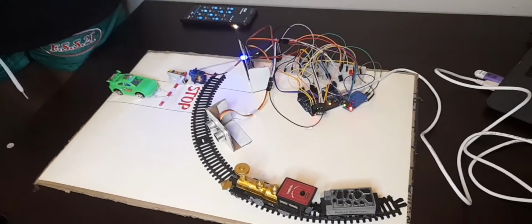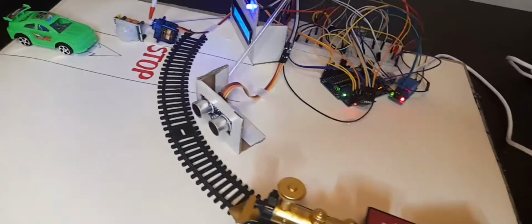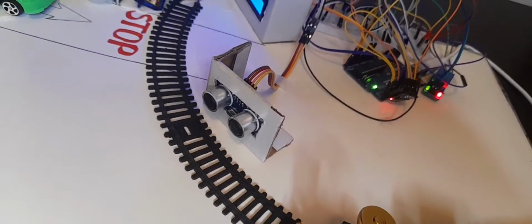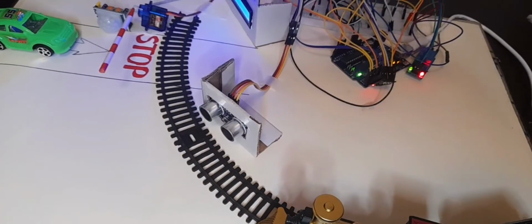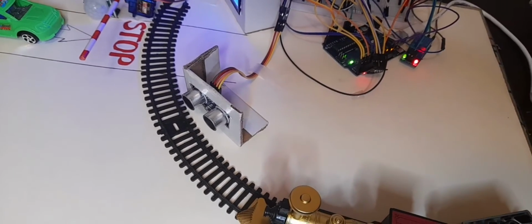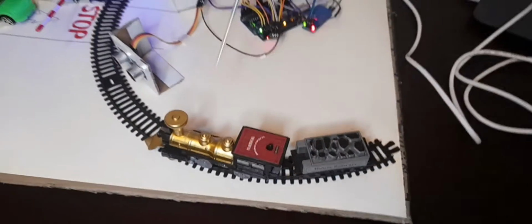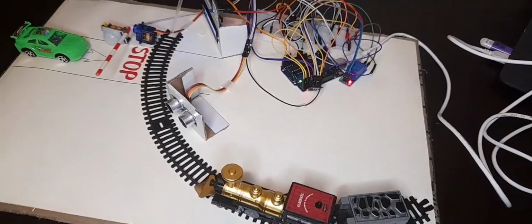I have made use of the ultrasonic sensor over here, which is generally used for detecting distance of an object, but for my project I have used it to detect the train approaching the crossing. This is the crossing over here.